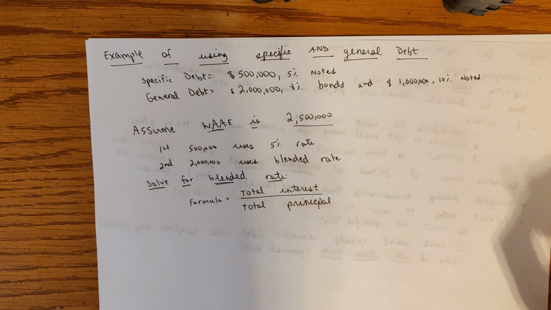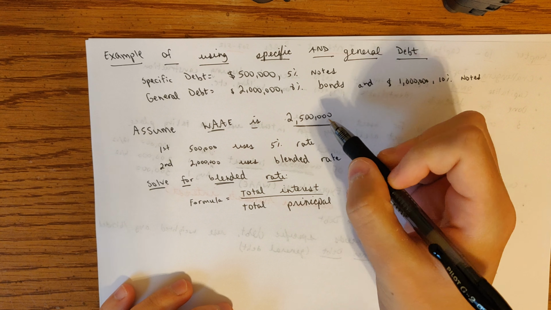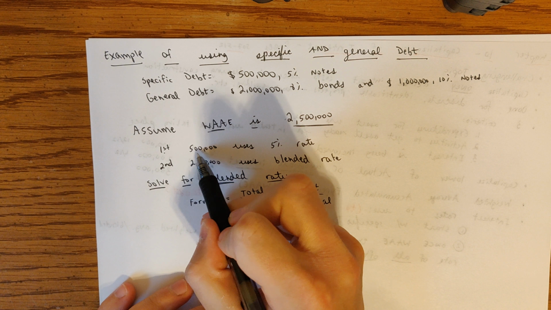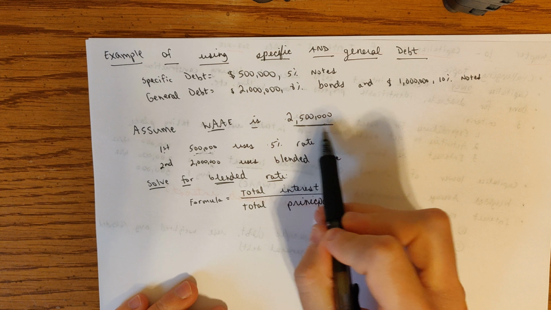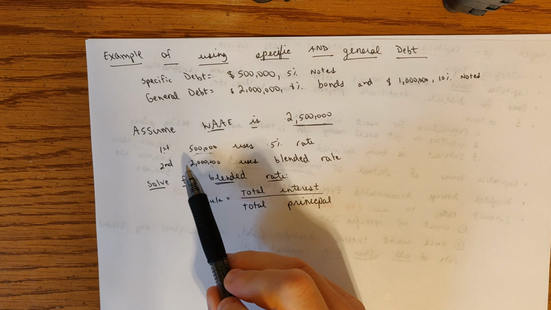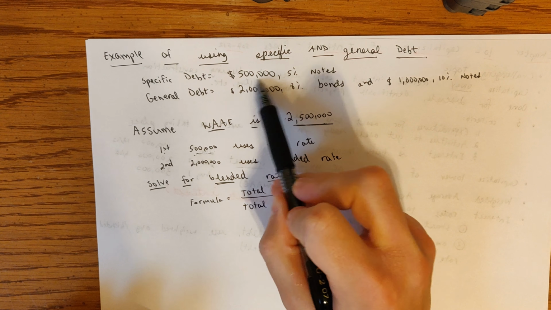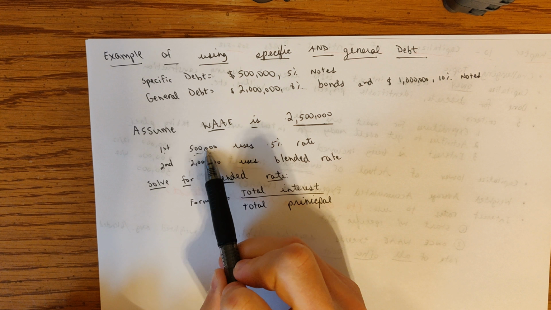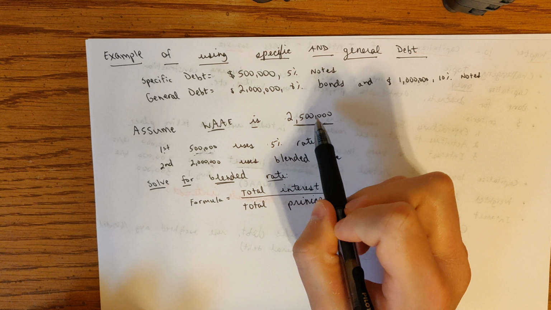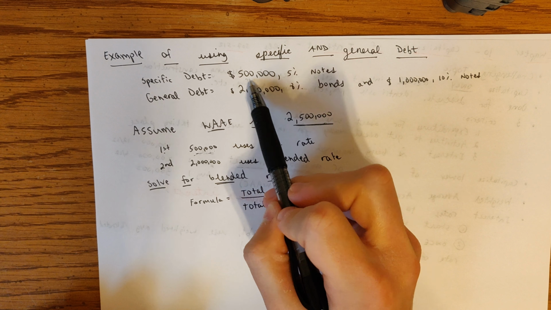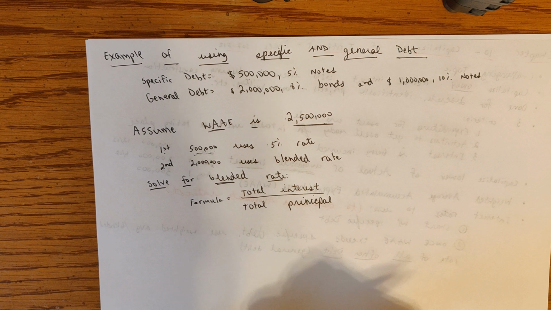So how do we do this? We see that our WAAE is 2.5 million. The first thing we do is we can capitalize using this 5% rate for up to $500,000 of the weighted average accumulated expenditure. The reason we can do that is that we have $500,000 of specific debt. Whenever you do these problems, you want to look at the weighted average cumulative expenditure number and always think, I can only use this first specific debt rate up to the amount of the specific debt. That's very important.